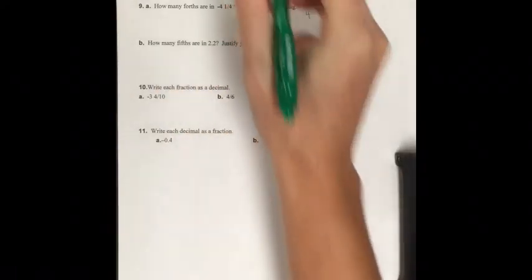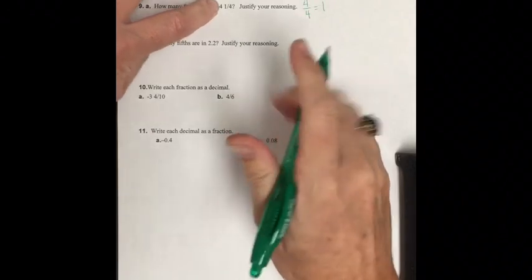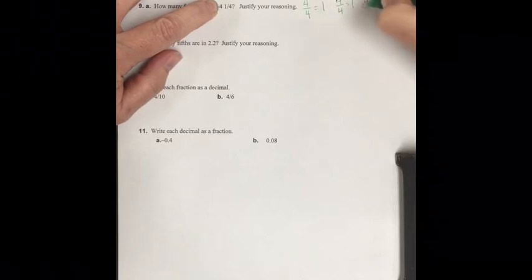All right, number 9. How many fourths are in negative 4 and 1/4? Justify your reasoning. Okay, so if 4/4 equals 1, I'm just going to look at this as 4 1/4 because it doesn't really matter that it's a negative. I need to have 4, so I'm going to do that. If I did that 4 times, okay, here's 1, 2, 3, 4, so here's your 4.